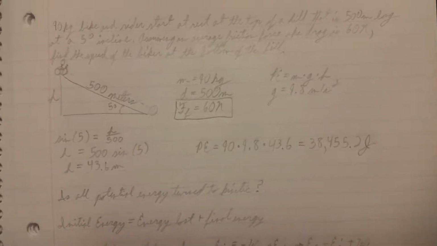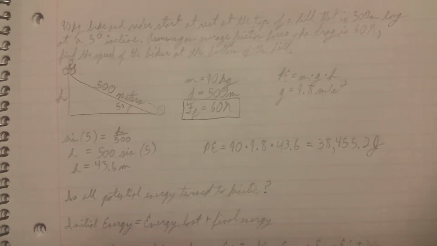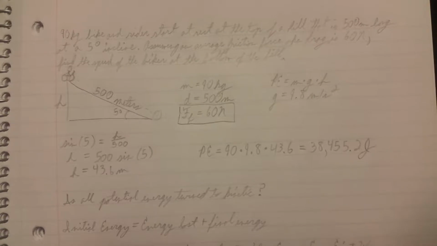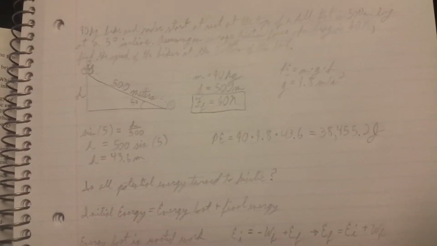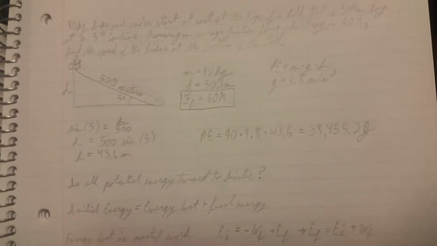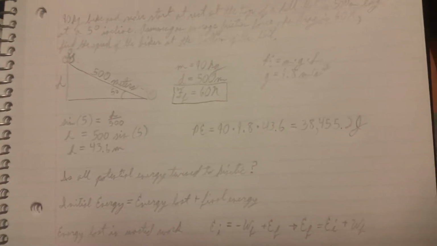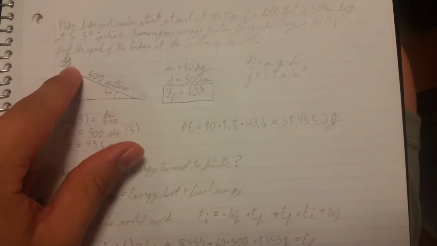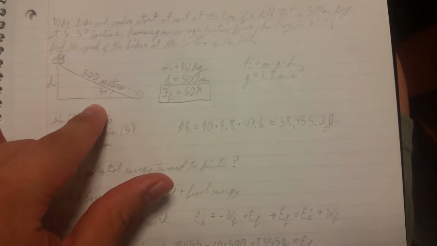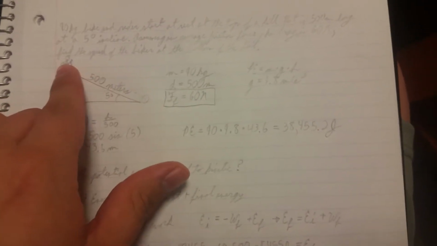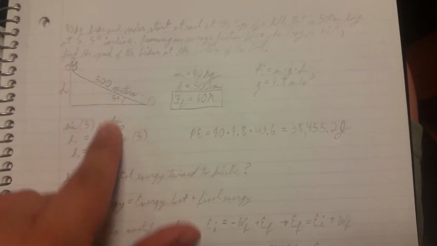In the given problem, you have a mass of 90 kilograms, a distance of 500 meters, a force of friction of 60 newtons, and gravity is 9.8 meters per second squared because this is on Earth. First, draw a little diagram showing your 500 meters as the distance, which is the hypotenuse, and your 5 degrees of incline, because this is on top of a hill and the degree of incline is 5.